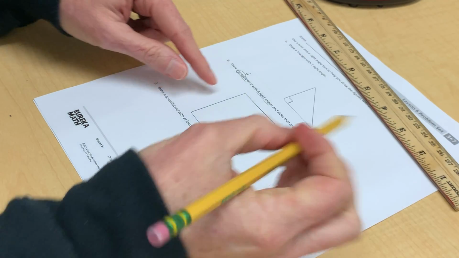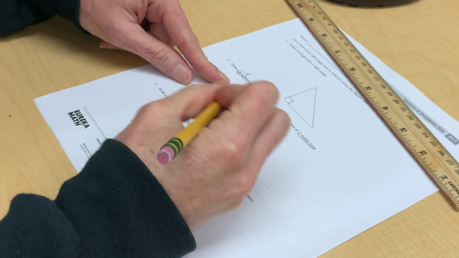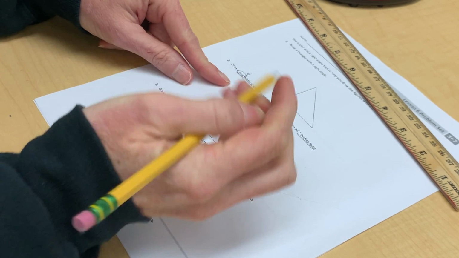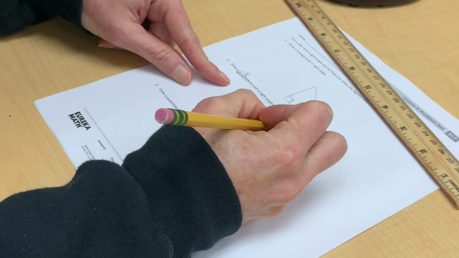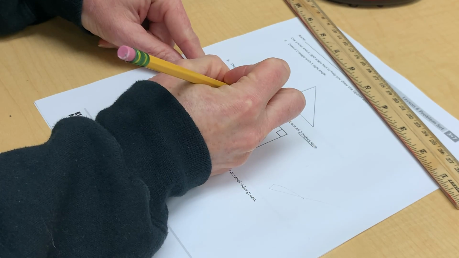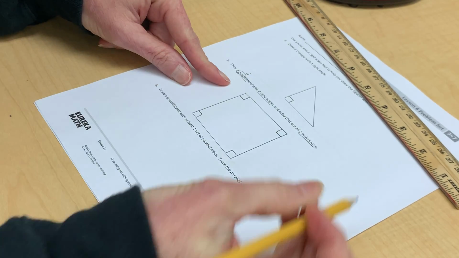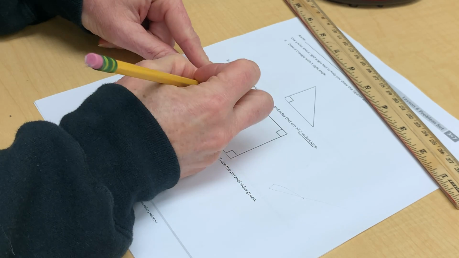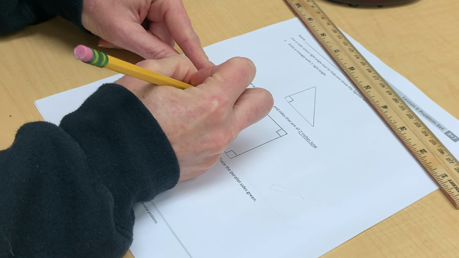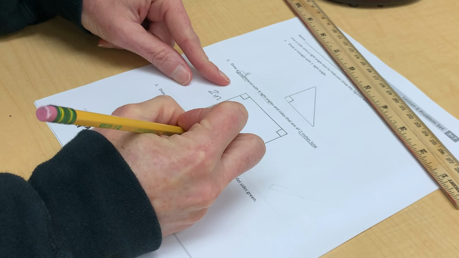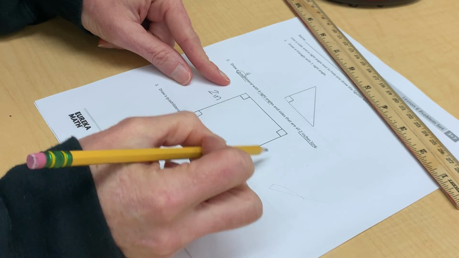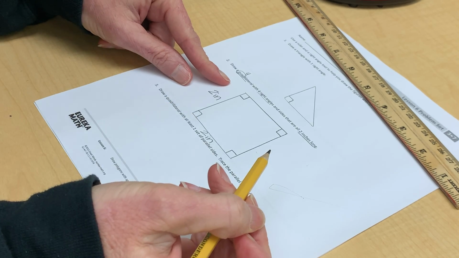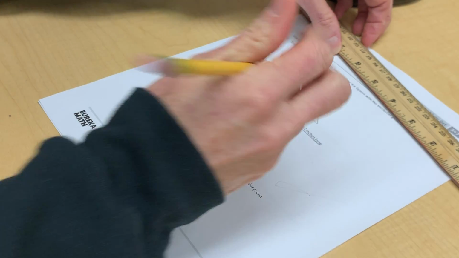So here I have a quadrilateral, 4 sides, all right angles, so I can label my angles as right with little boxes. And then I need to identify that my side lengths are all 2 inches long. So you only have to label the length and the width, because we know that what is on this side will be on that side, and vice versa.